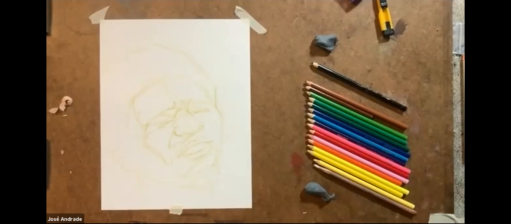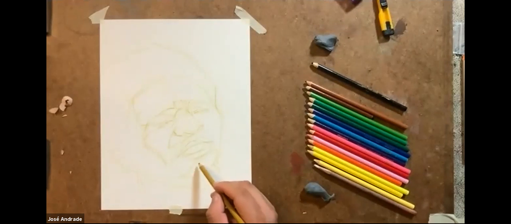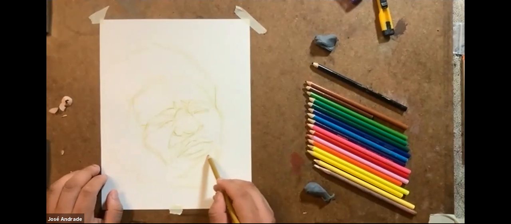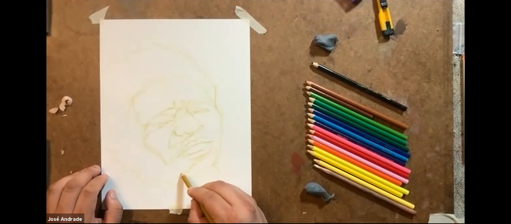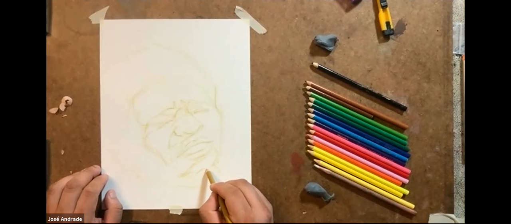All right. So now that I've mapped most of my shadows, that looks pretty good. I like where most of the info kind of came to be. I'm going to change this a little bit.